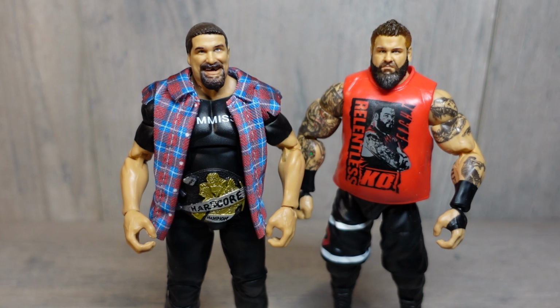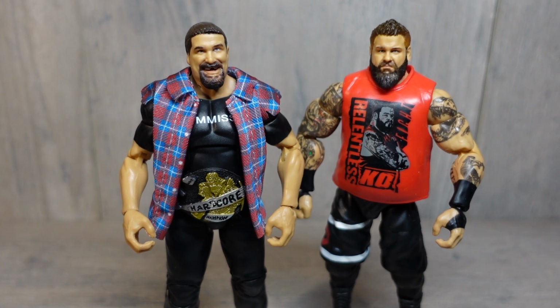Alright guys, and next up we would have the Hardcore Championship on the line. Mick Foley would be the champion going into this, and I'd have him face Kevin Owens. I think these two could put on a very brutal match. This would be a Hardcore Championship match, with hardcore rules and everything like that. You could have Mick Foley bringing out the barbed wire. There'd be lots of blood.